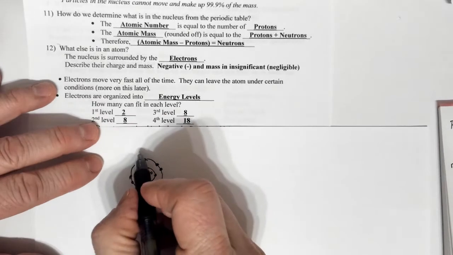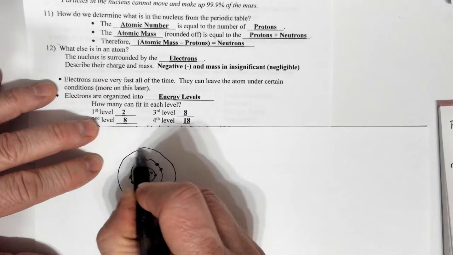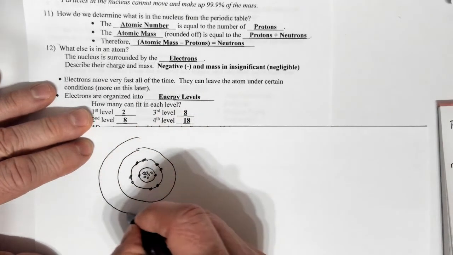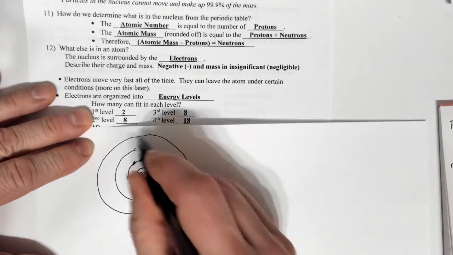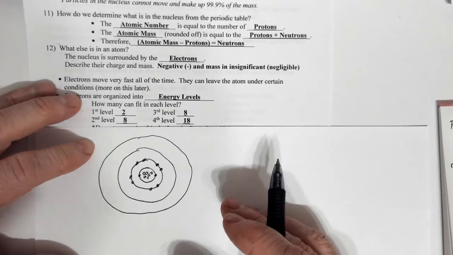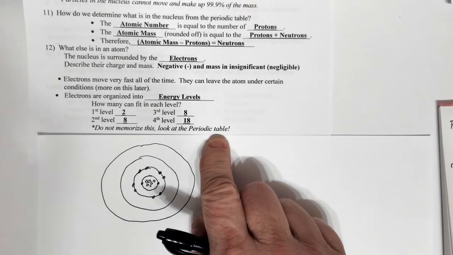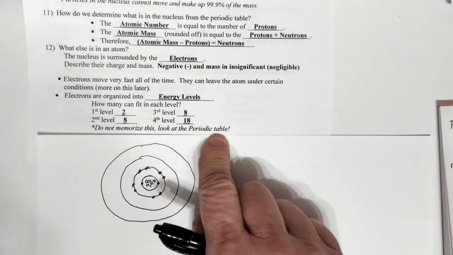Then, of course, as you go to the third level, it can also hold 8. And then the fourth level can hold 18. As you get farther and farther out, you can keep holding more and more electrons. But we don't need to memorize this. This is on the periodic table. And I'll show you how to figure out the number of electrons.